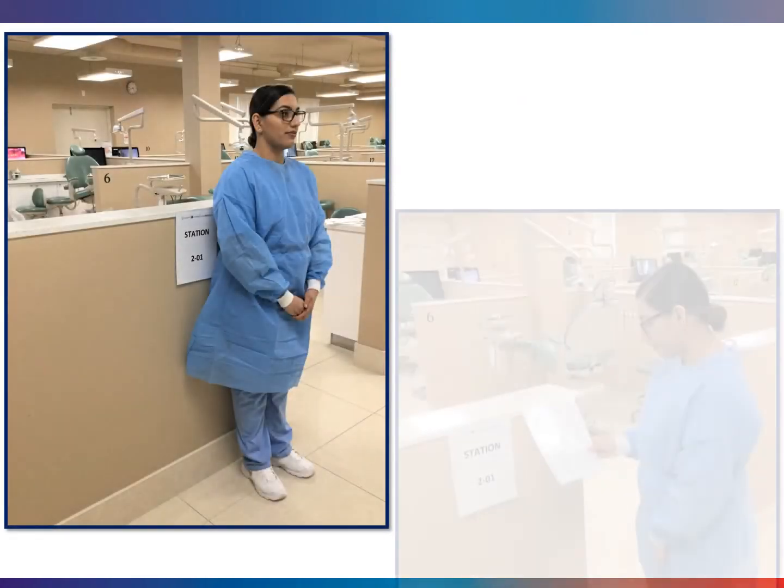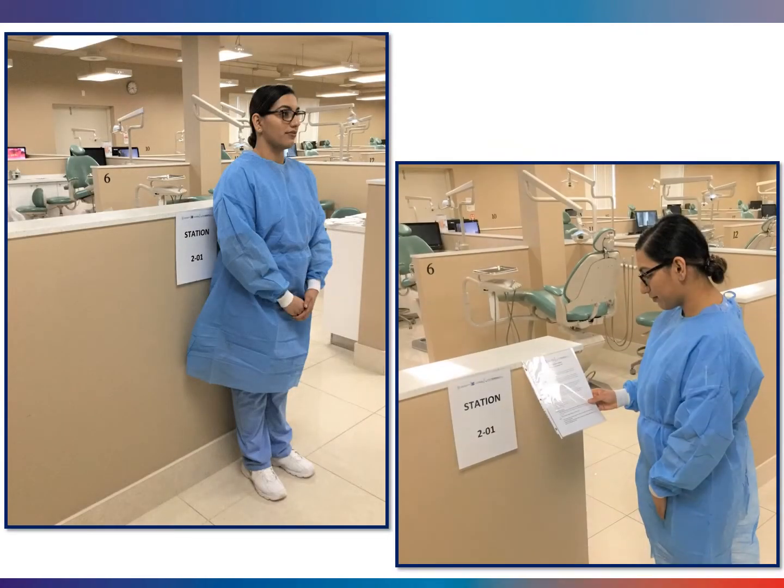After the completion of one station, you will have 15 to 30 minutes to rest and transition to the following station. This is depending on a client's need for pain control. You will be required to rotate through all 3 stations.